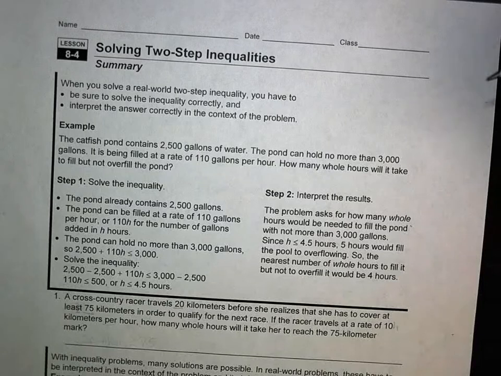If you multiply or divide by a negative number, you must flip the sign. I say it again. If you multiply or divide by a negative number, you must flip the sign. It's what's going to catch you. It doesn't deal with addition or subtraction. It's the multiplication or division. If you do either of those by a negative number, you've got to flip the sign.